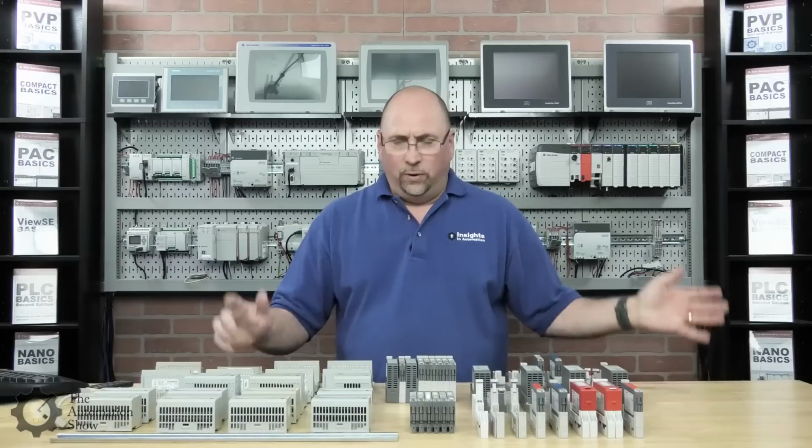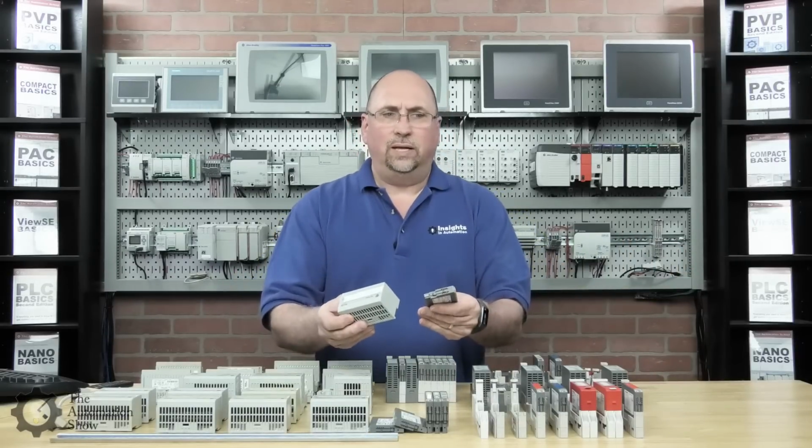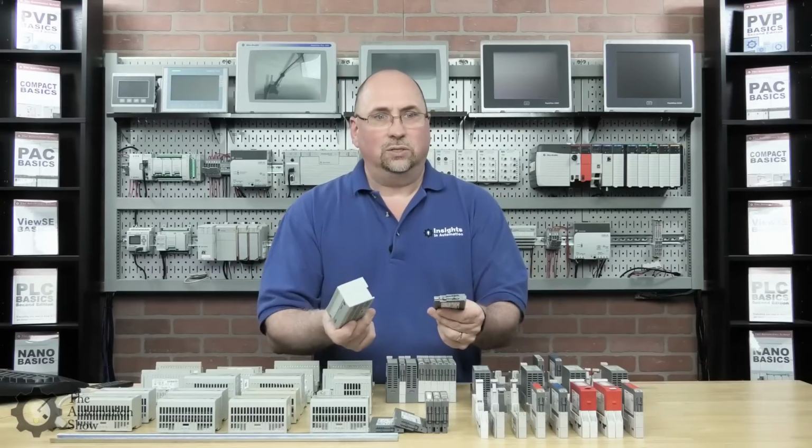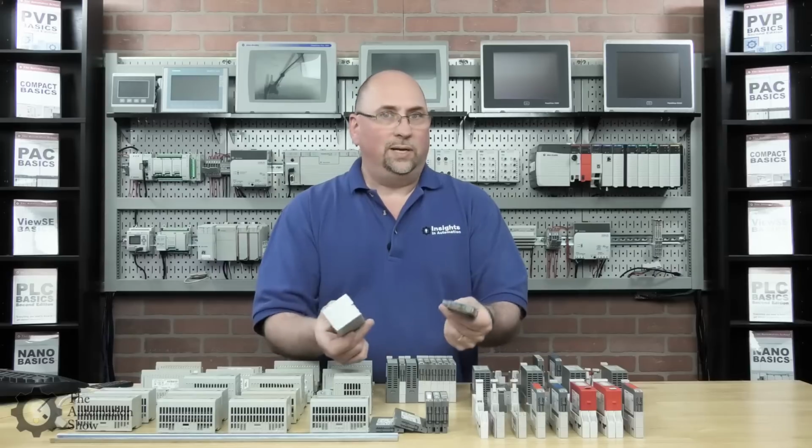And what else do they have? They both support removal and insertion on the power. So keep in mind that this is not for hazardous locations, because when you remove them, if they're on the power and you remove the modules, you can get sparks.